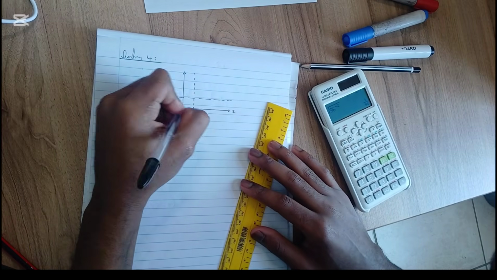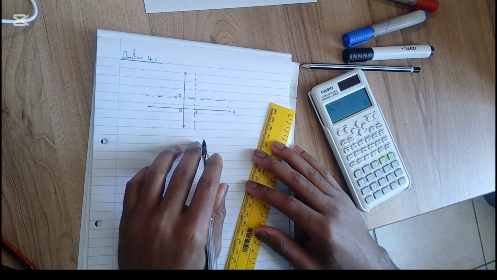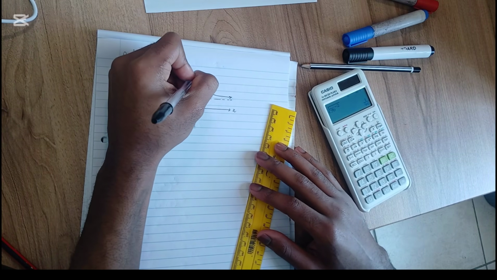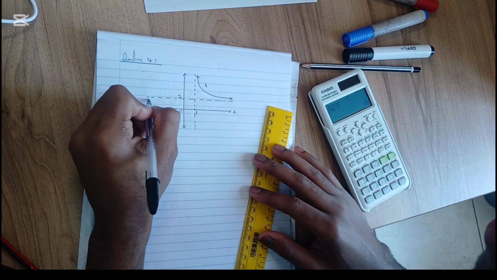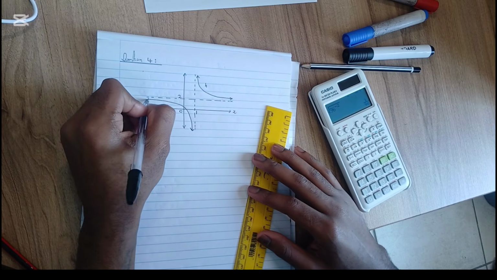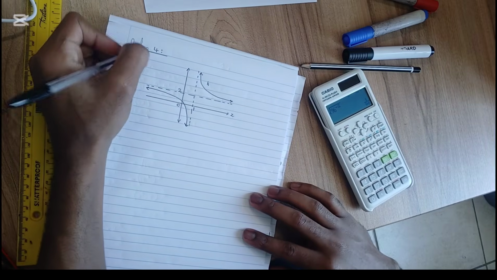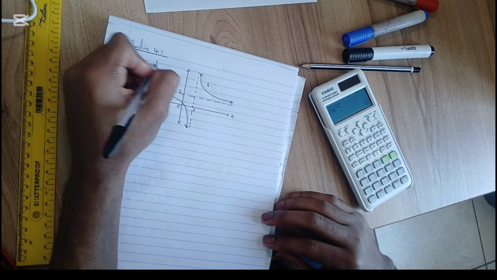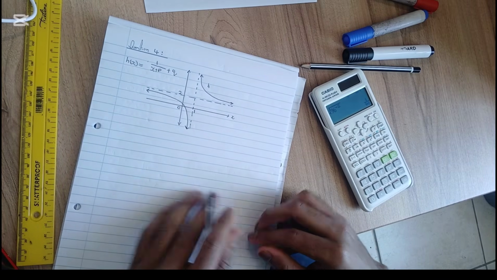Right, 0, 1, and then you have 2 there, and then we have this other half here, and one other half here. Yeah, so guys, that's our graph, and then the equation is h of x is equal to 1 over x plus p, plus q.